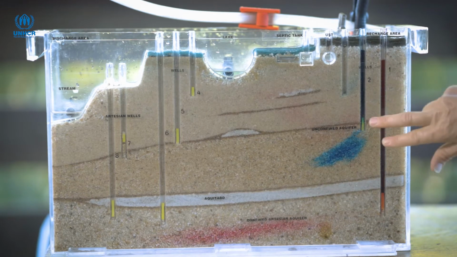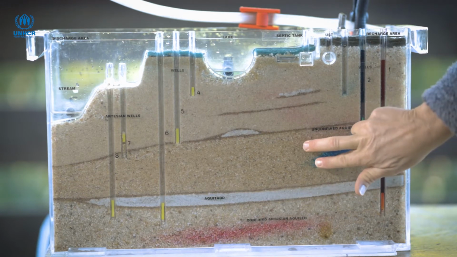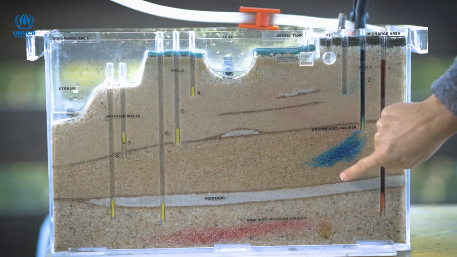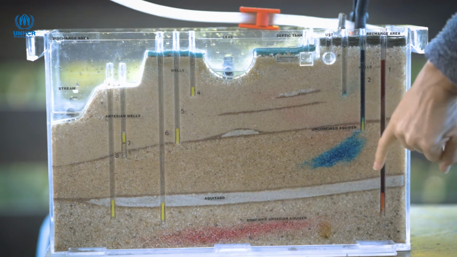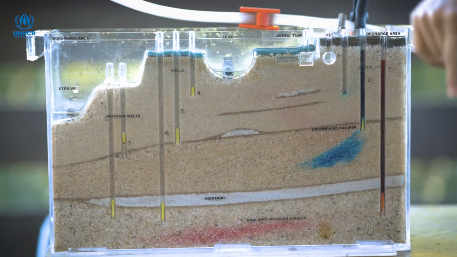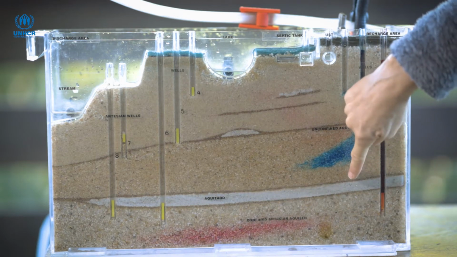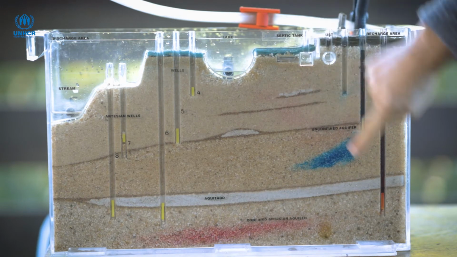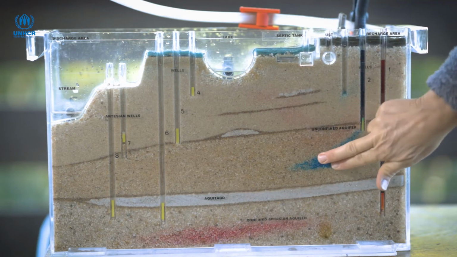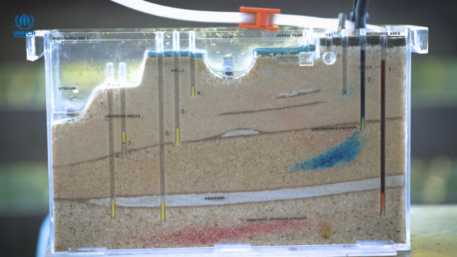So it means that flow is always perpendicular to the piezometric lines. It means that if we had to draw the piezometric lines now, they would have to be somehow like this in order to be perpendicular to the flow lines.